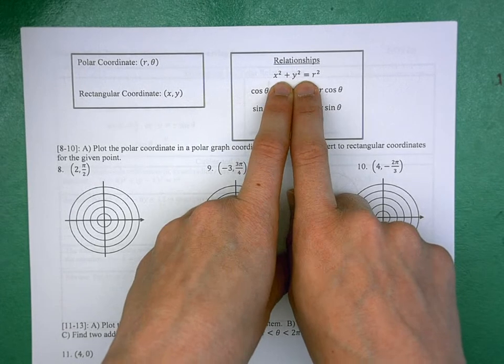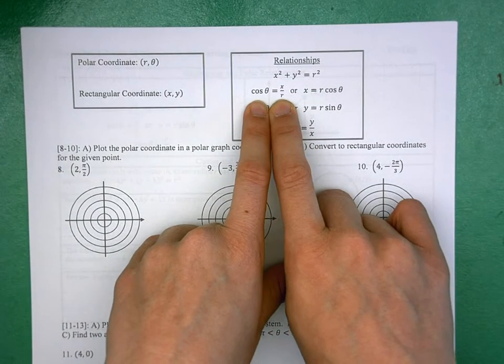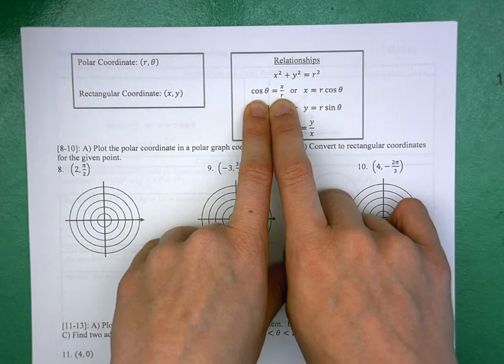Okay, we have cosine theta equals x over r, which we looked at initially in unit 8, but then again in unit 9, okay?